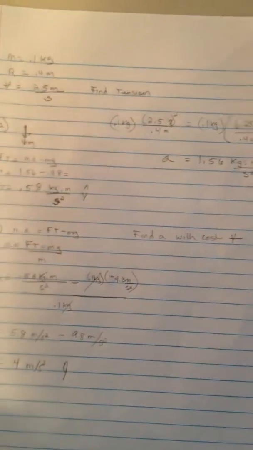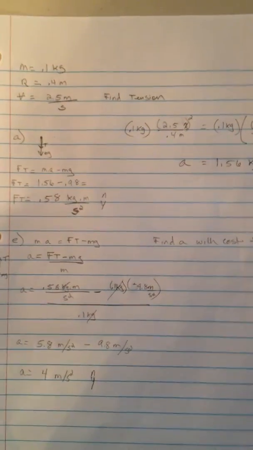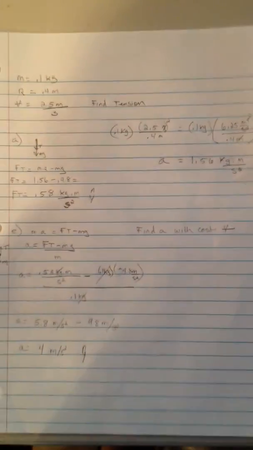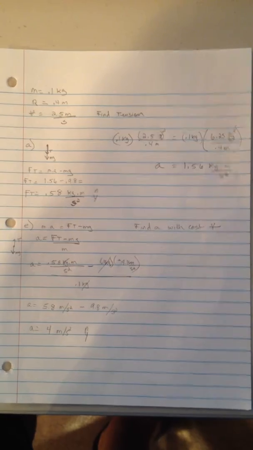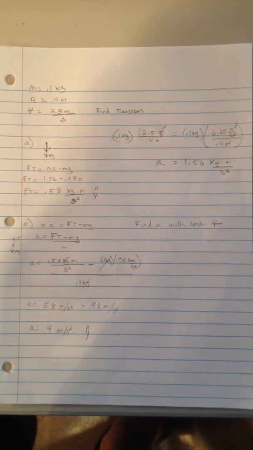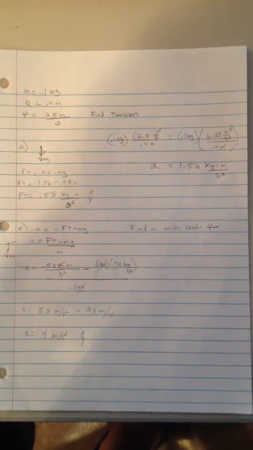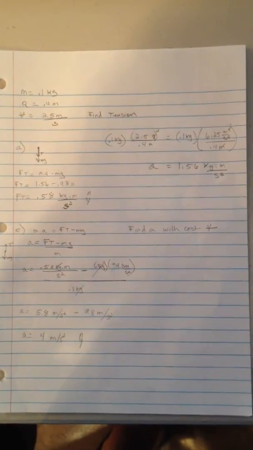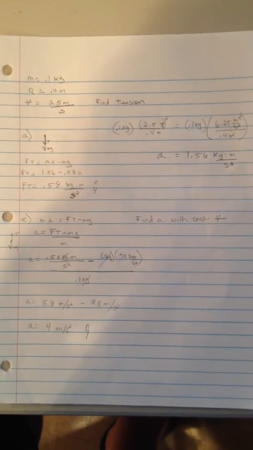After I took care of that portion, I went ahead and solved these formulas. So let me zoom out a little bit. Alright, so I got the mass, the radius, and the velocity. The first part of the question was to find the tension. The second part was to find the acceleration on the object if we had a constant tension.